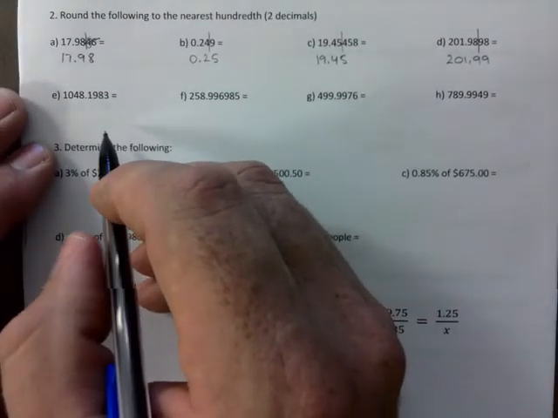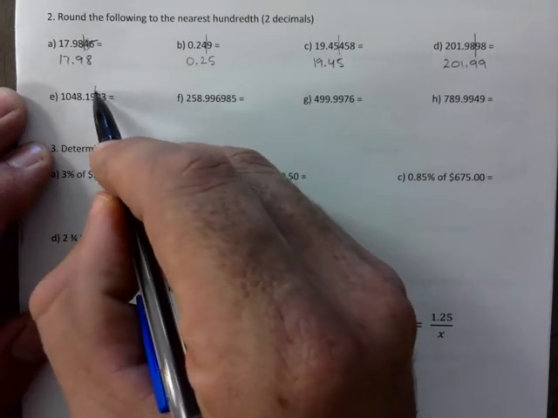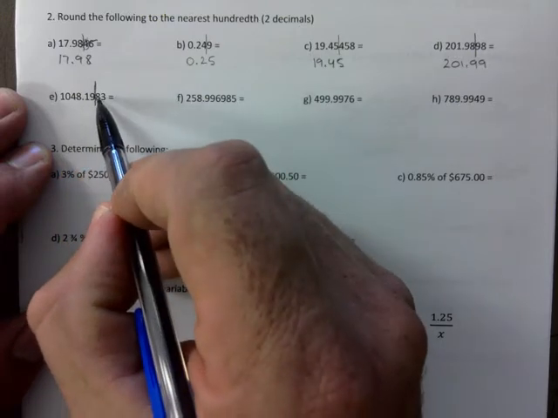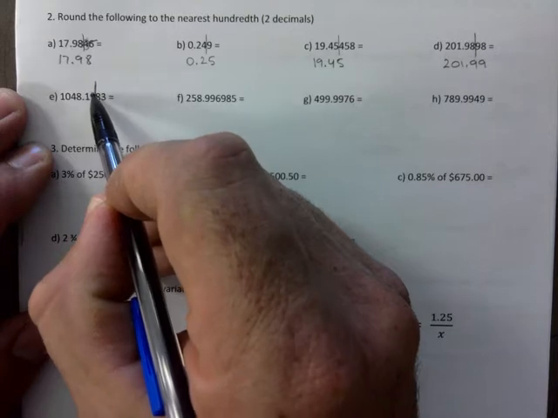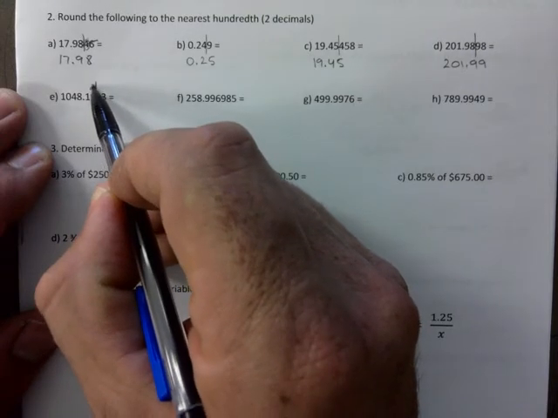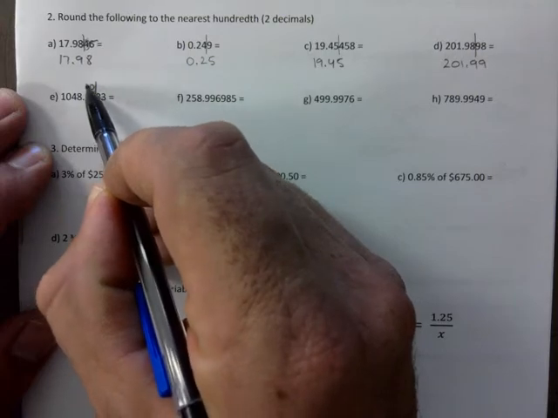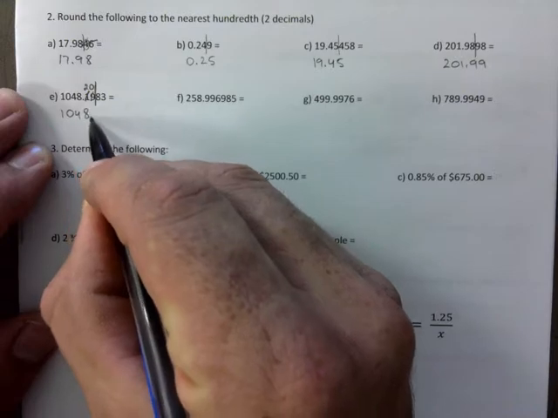Second row. 4 are 4, right, everybody? So next, you cut it here. Now it's getting a little trickier. This 8, watch carefully, this 8 is going to bump this to a 10. So you turn this into a 0, and then it's going to turn the next one up as well. So it turns that into 2. So this is actually 1048.20.